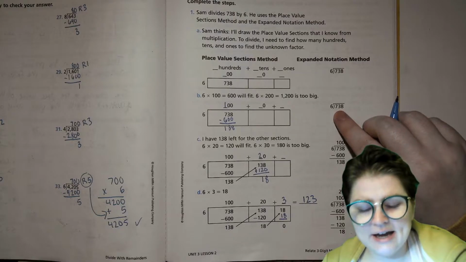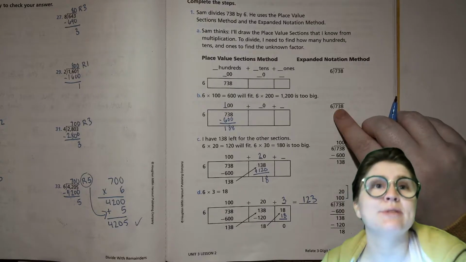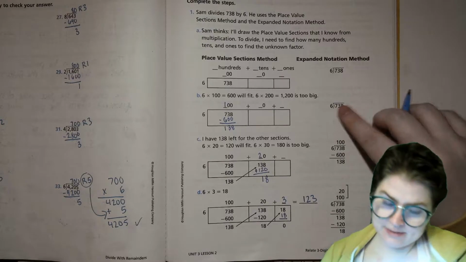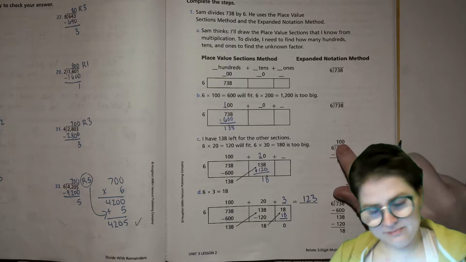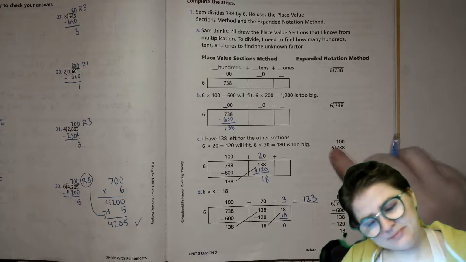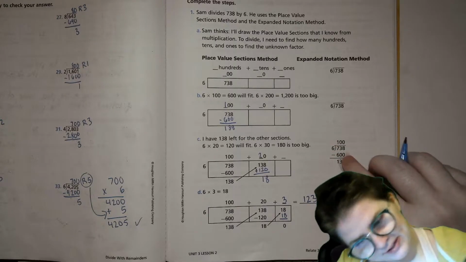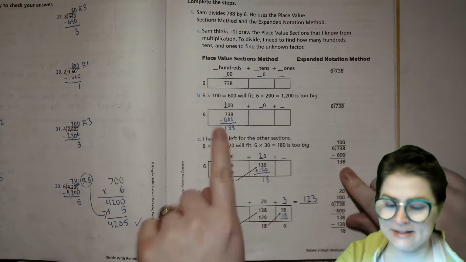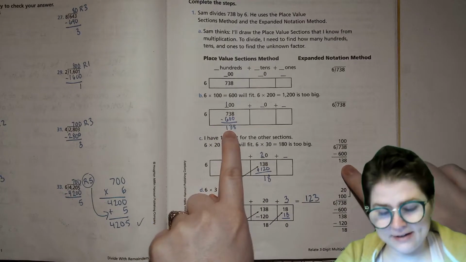Now the expanded notation method is basically doing the same thing. First we're going to ask how many hundreds do we need to multiply a 6 by to get close to but not over 700. And here we have 100. And so we did the same thing. We just wrote it underneath, 600. And then we found the difference, 138. Same difference we found right here, right?